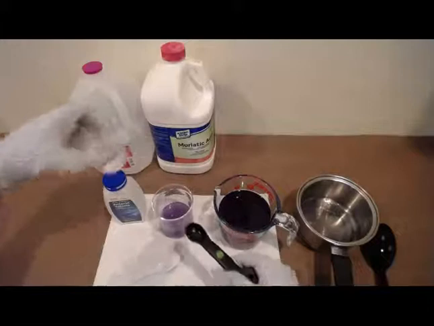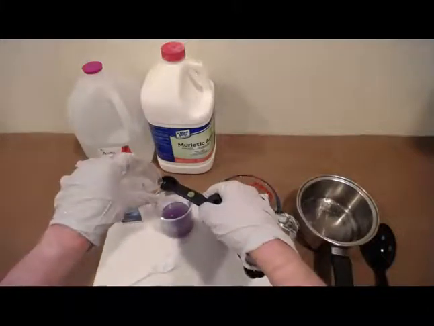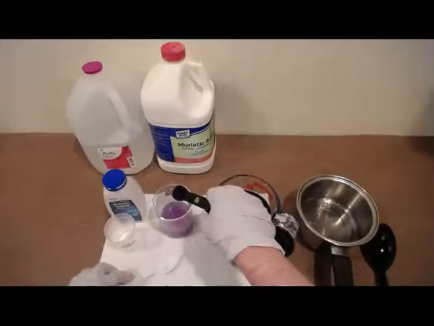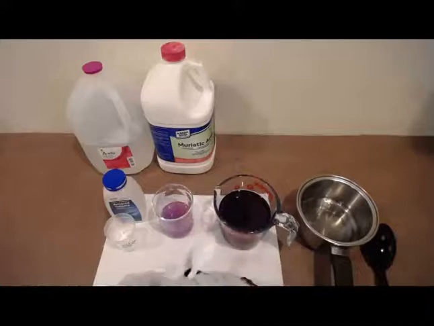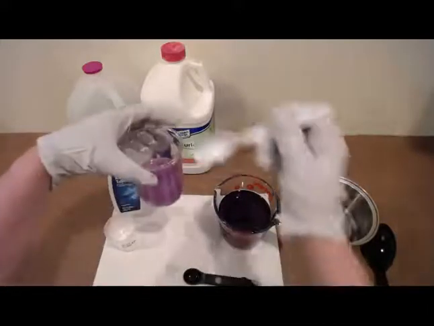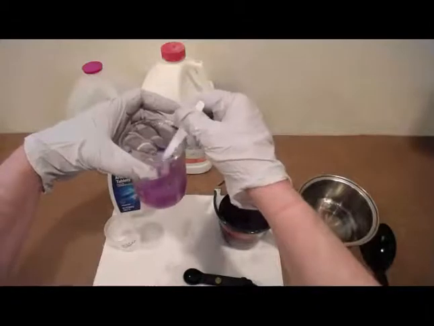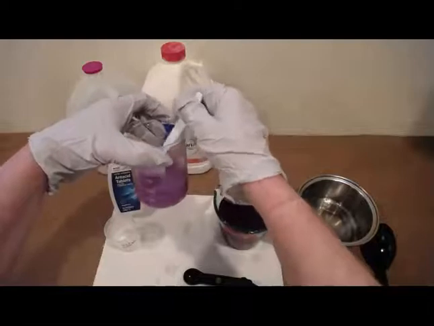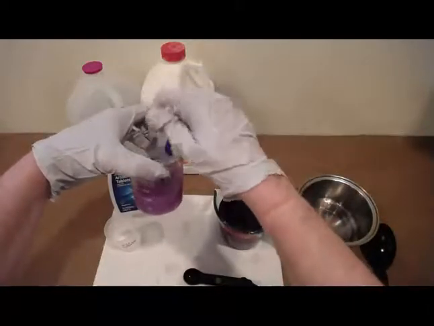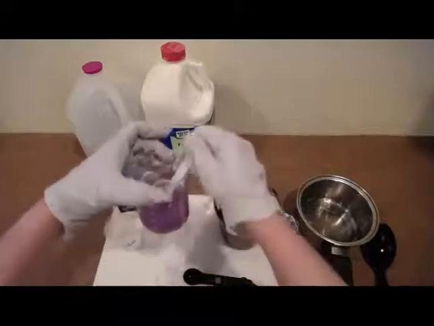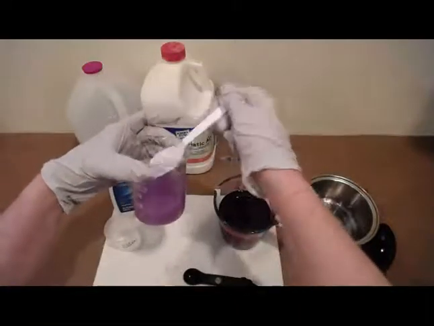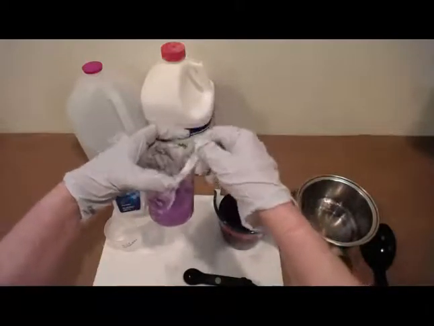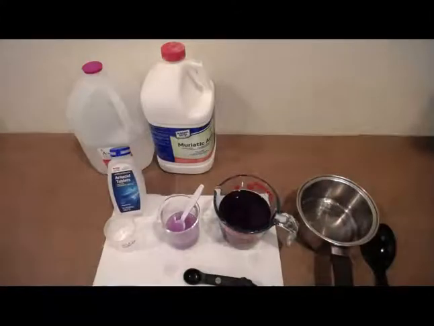All right, well, let's go ahead and see what happens here. The toilet bowl cleaner. And it has become more pink, but still not super pink. Why do you think that is? Yep, that antacid tablet is still working in there.